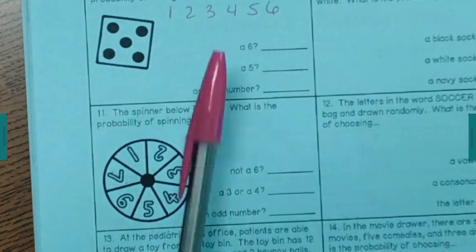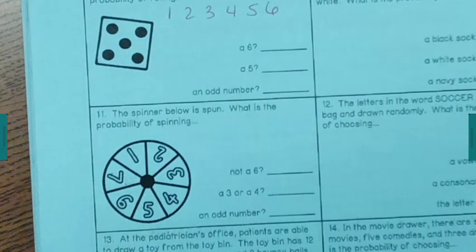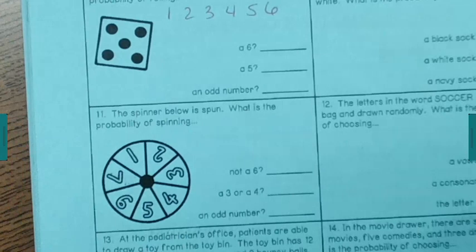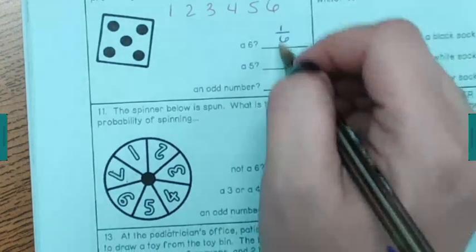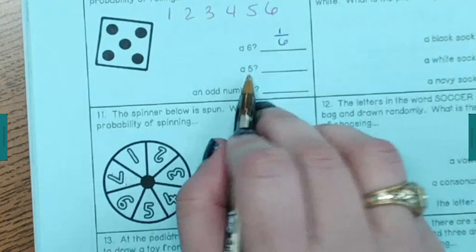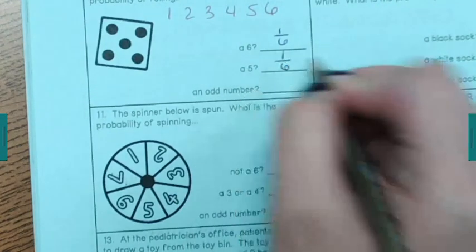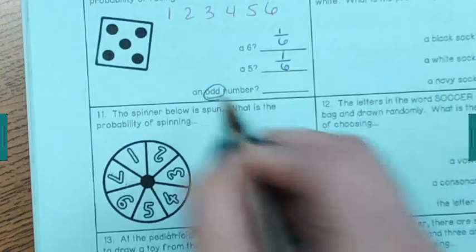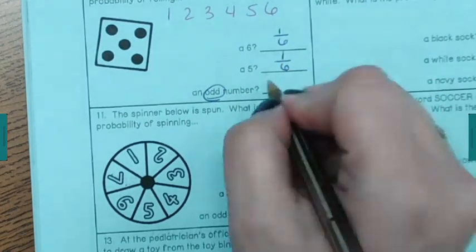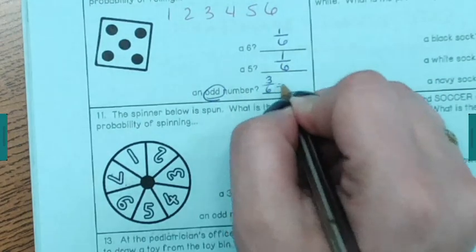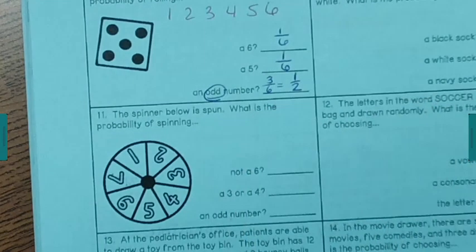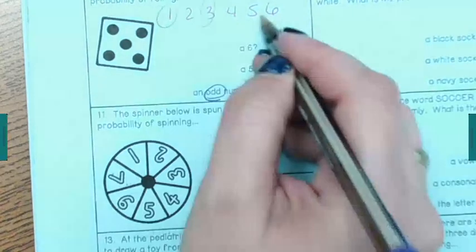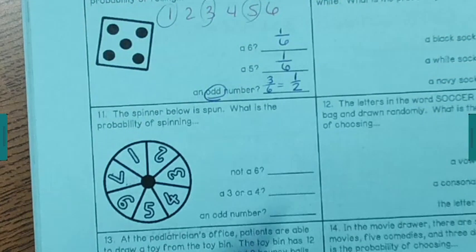So it wants to know the probability of getting a 6. How many 6s are there on a dice? 1 out of 6. What about the probability of getting a 5? 1 out of 6. What about the probability of getting an odd number? Which equals what? 3 out of 6, or 1/2. Again, that's because 3 of these numbers were odd. 3 out of 6 equals 1/2.